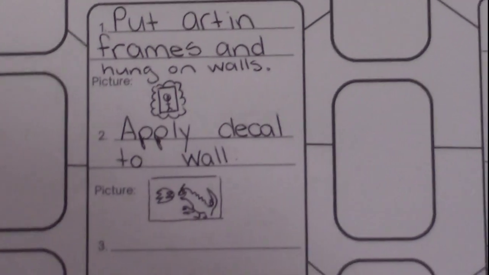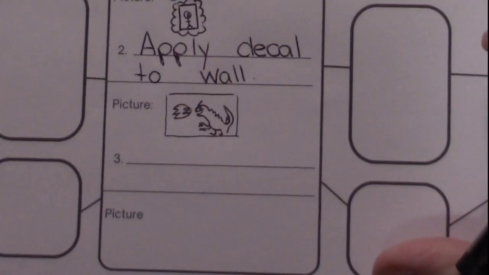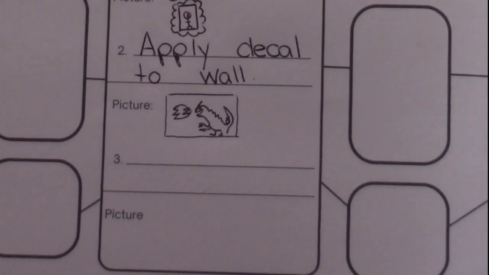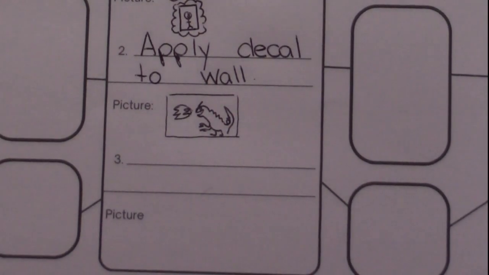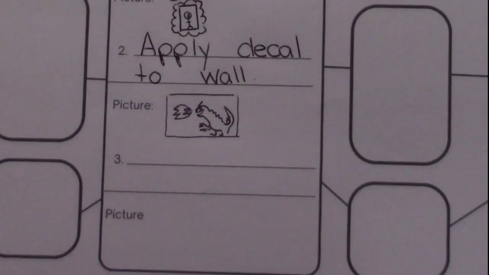All right, who wants to raise their hand and say another way that they saw artwork being displayed and protected in the video? Okay.